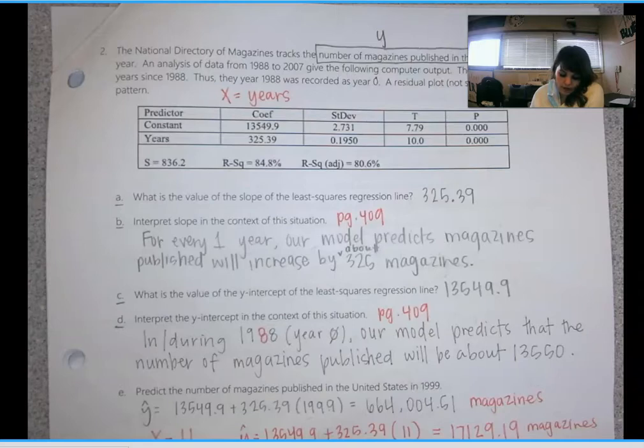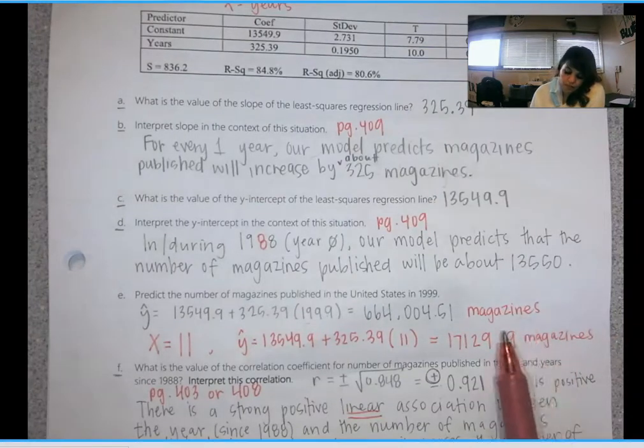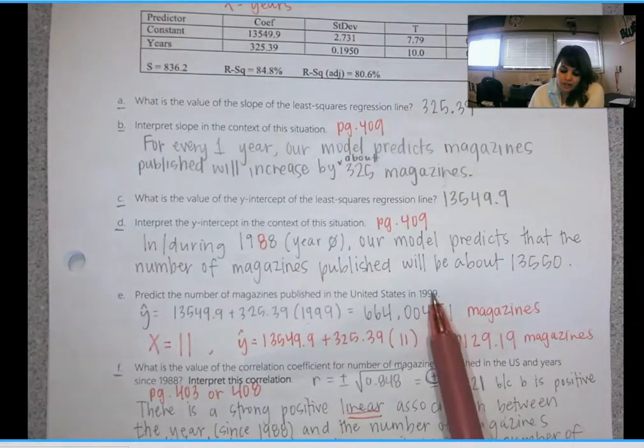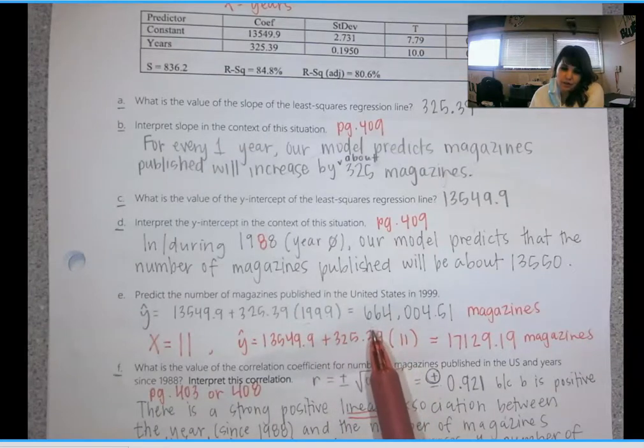What is the y-intercept? And interpret. So in 1988, which was year 0, our model predicts that the number of magazines published will be about 13,550. This is the one where I did it wrong. It says predict the number of magazines published in the United States in 1999. And I plugged in 1999 for the X value and got 664,000 magazines, which didn't really seem unreasonable to me.